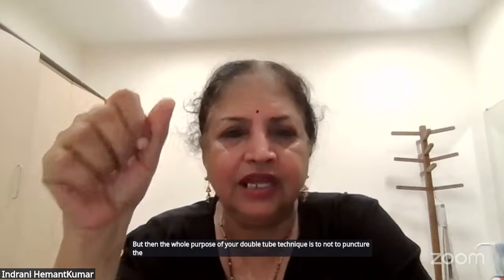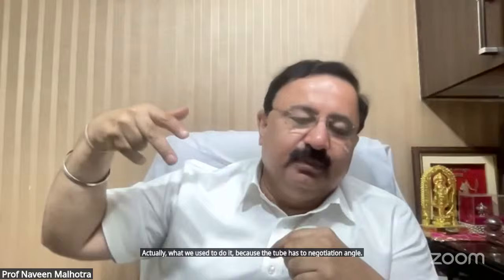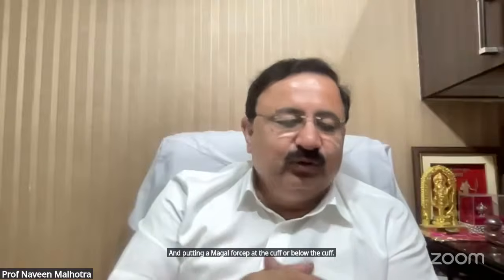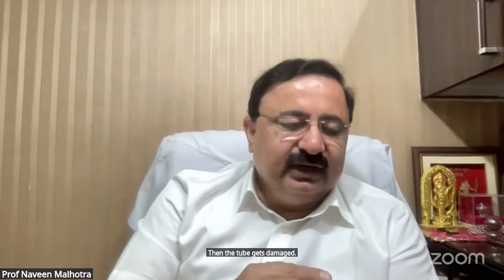But then the whole purpose of your double tube technique is to not puncture the cuff. That was the whole purpose. But sir, we experienced that the tube has to negotiate an angle, so hold it from above the cuff. But if you put Magill's forceps at the cuff or below the cuff, then the tube gets damaged. The cuff will get damaged.